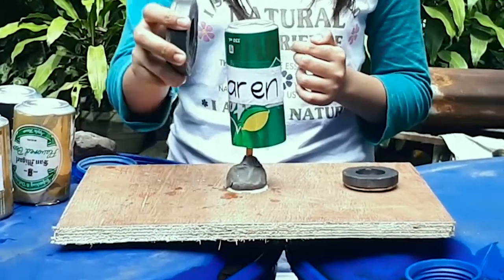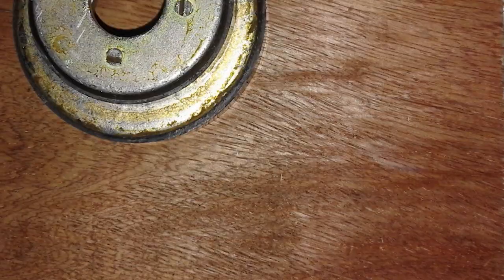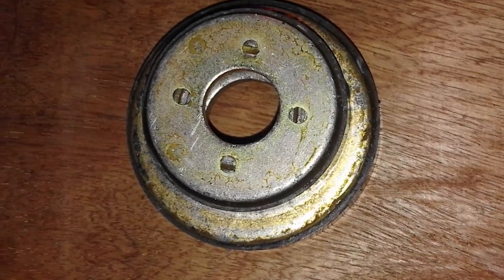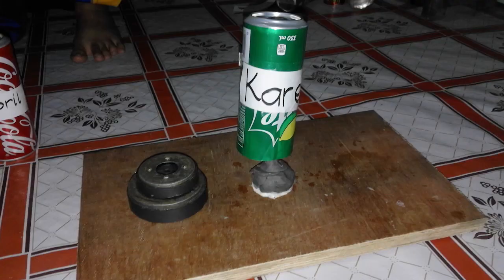Primary materials in this experiment are an aluminum soda can and a medium-sized magnet. Others like pencil, clay, and wood are used as a base and a stand on which the can is placed.